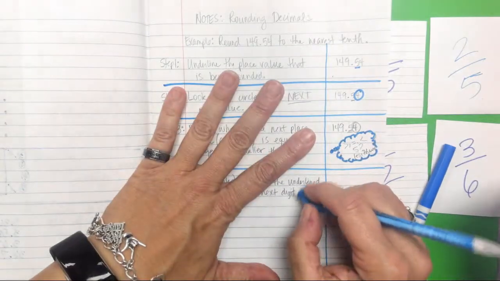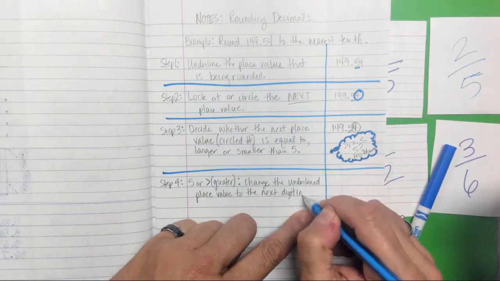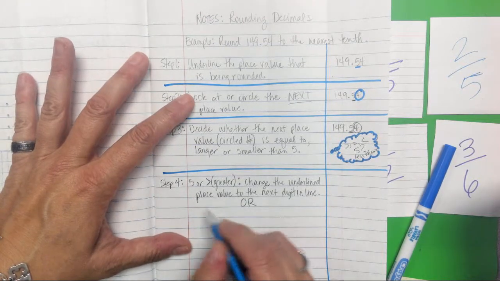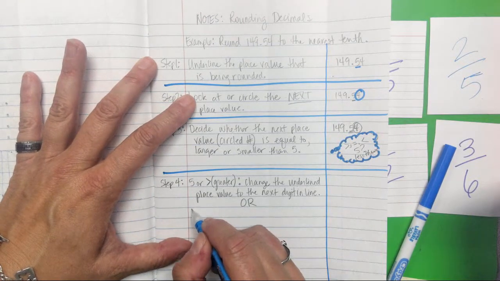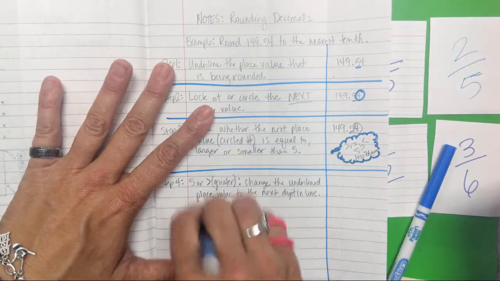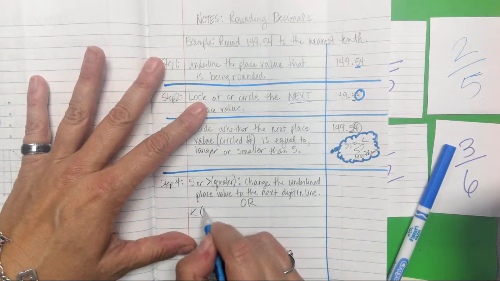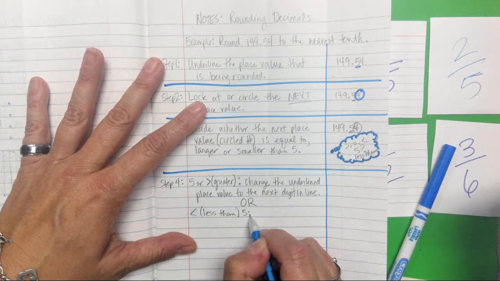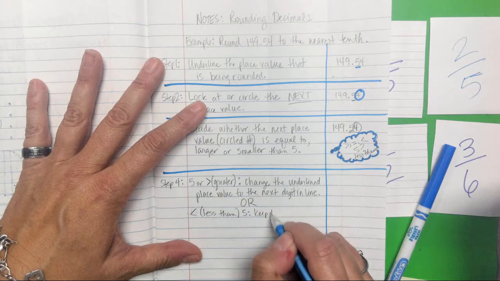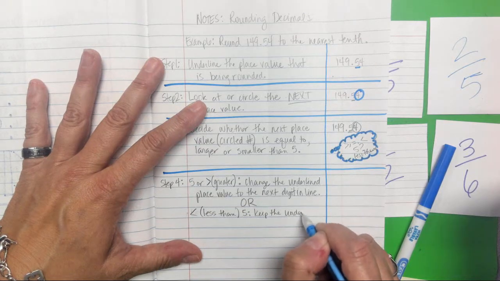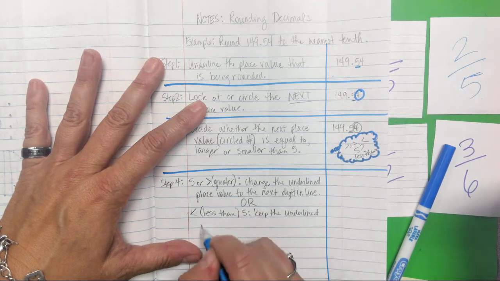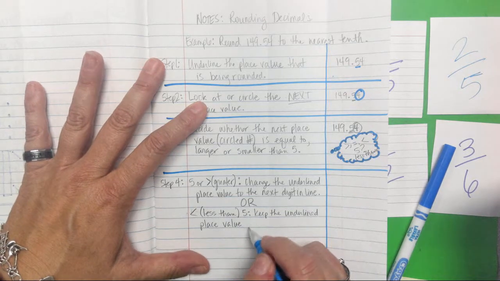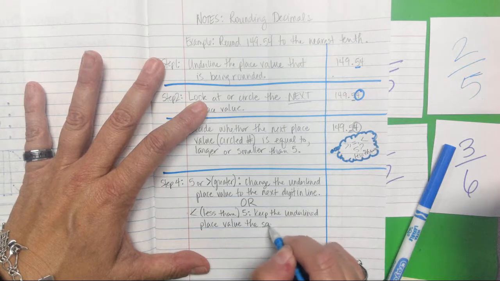Next digit in line. Or, if it is less than 5, keep the underlined place value the same.